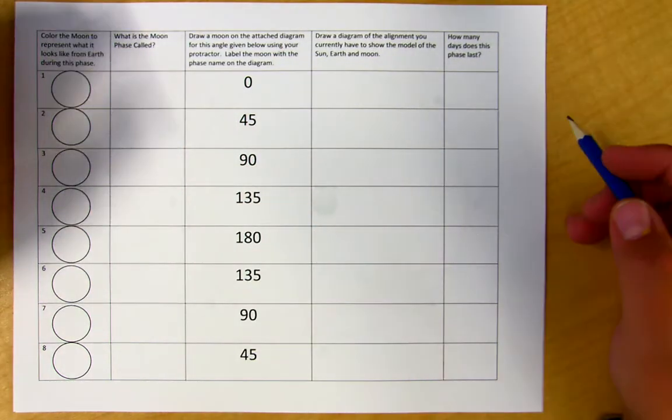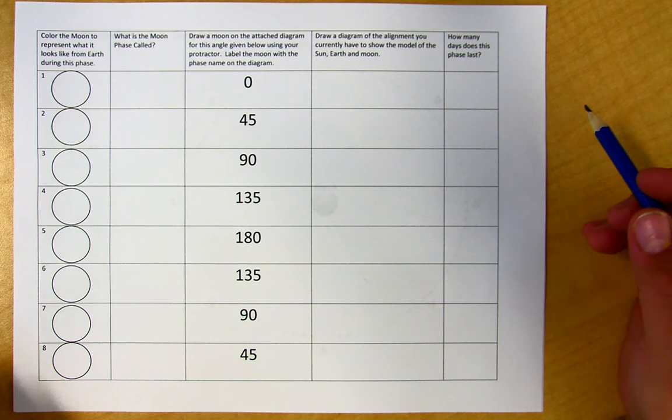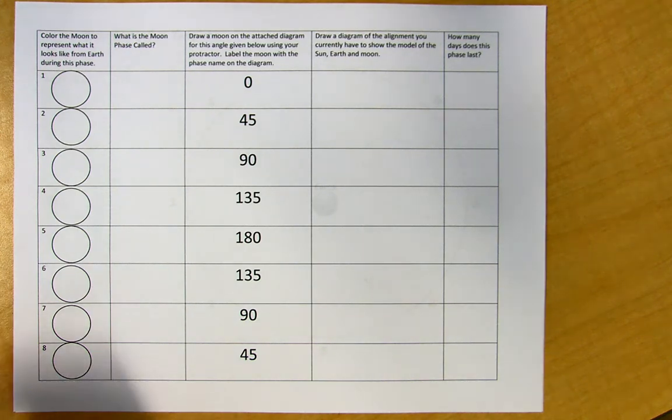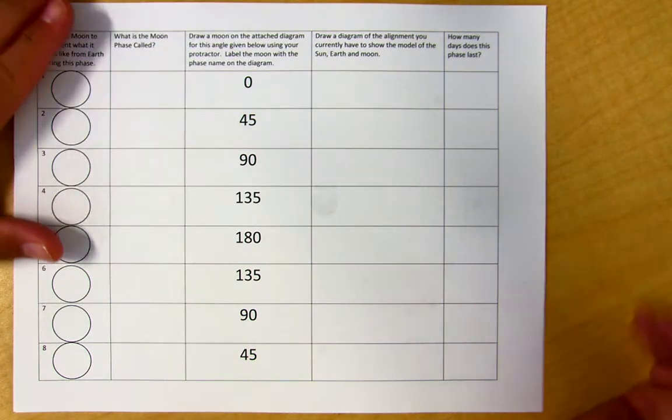All right, so let's take a look at this together. This is our moon phase lab that we have. What we're going to do is create our moon phases using a chart and looking at the perspective angles that we see of our moon. So let's start out, first off, just by listing the different phases.